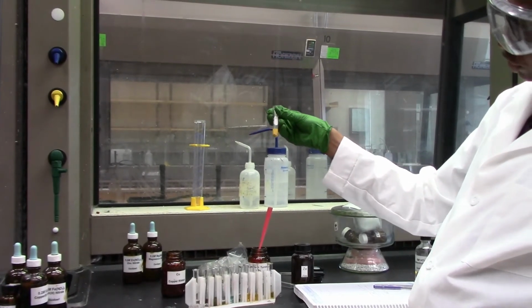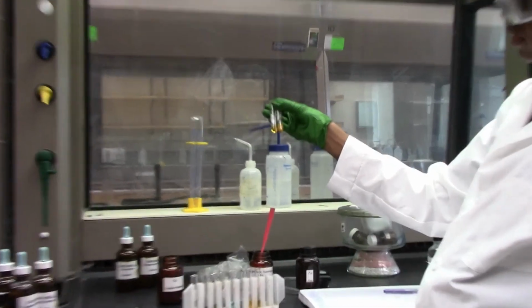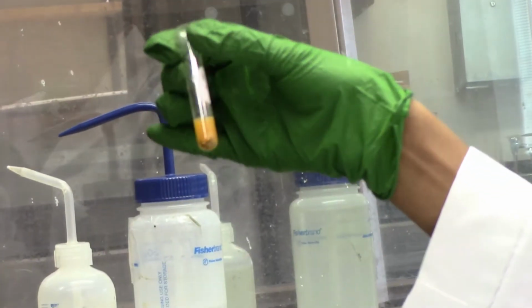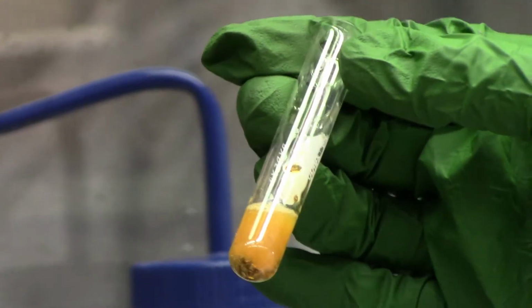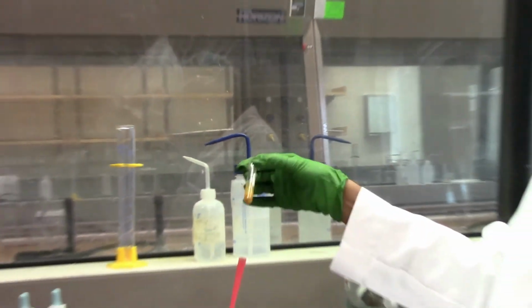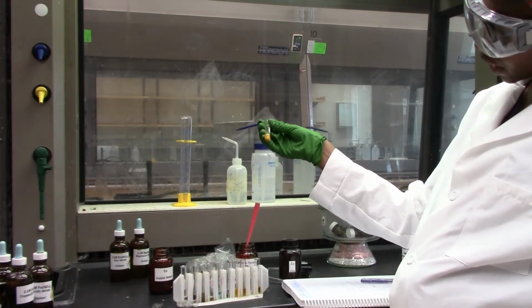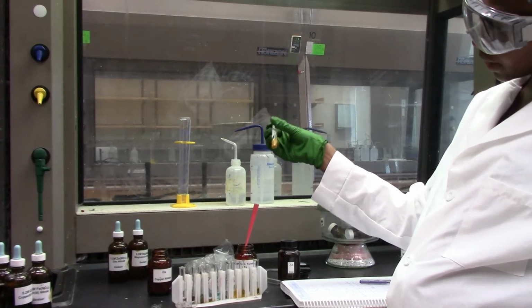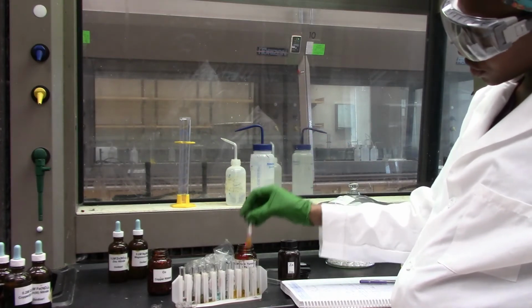We can see the slight change in color as you can compare these two. So this one is turning more brown. Okay. And so there's some reaction, and that means that magnesium is probably displacing iron from iron nitrate solution.